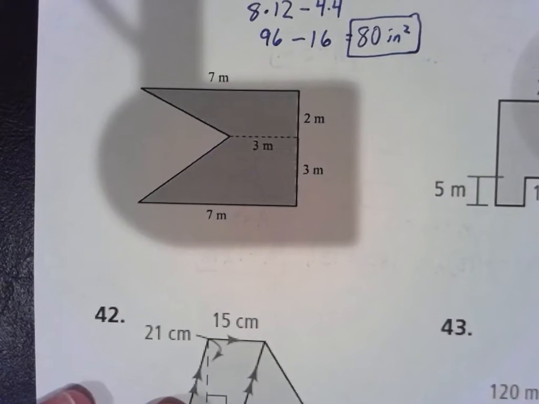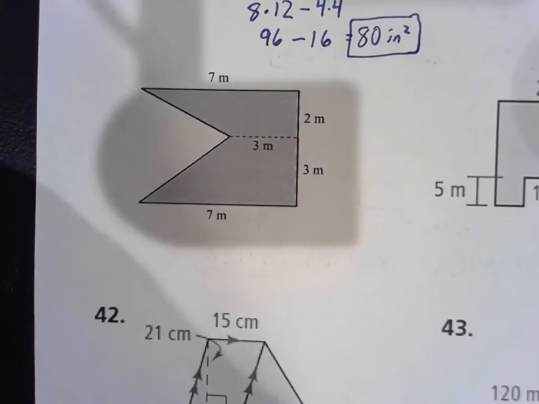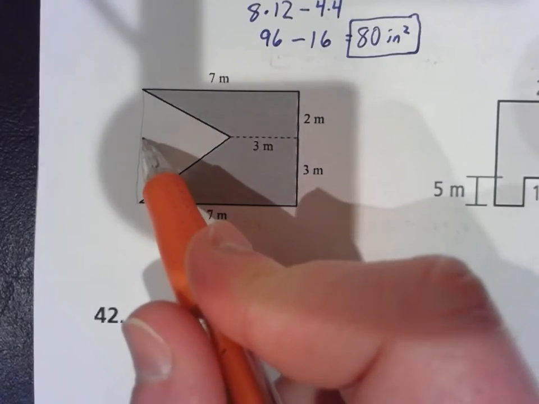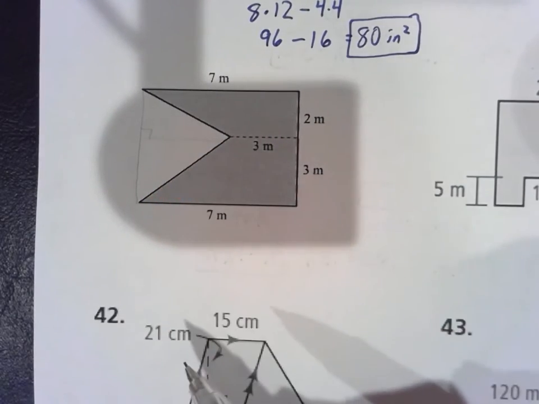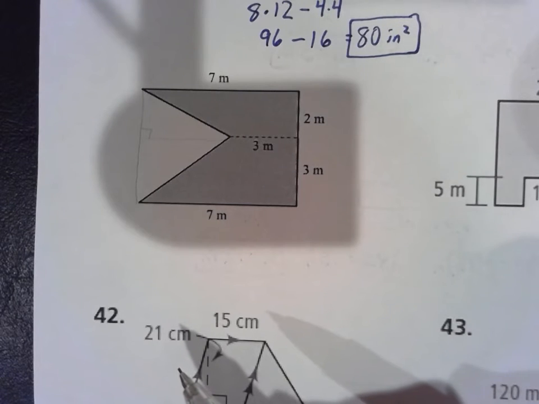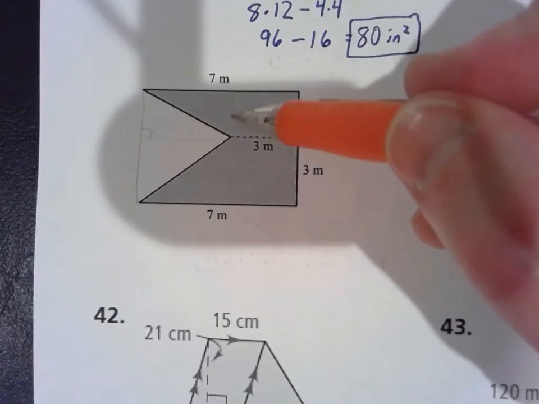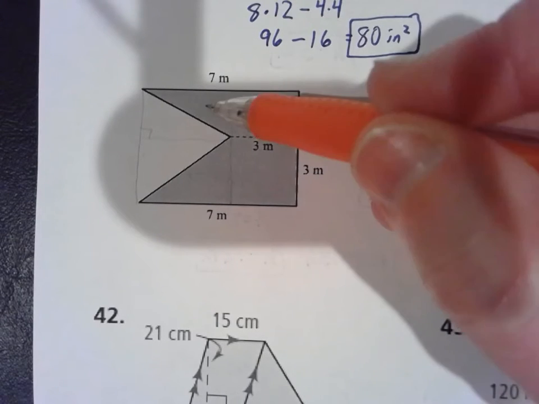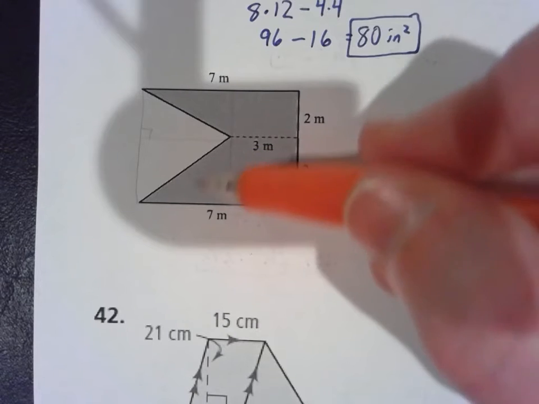Study the next one for a moment. Pause the video if you need to. There are at least 3 different ways that I see to look at that. One approach, do you see one big rectangle that you can subtract a triangle from? Or do you see a rectangle at the right side and a triangle and another triangle?